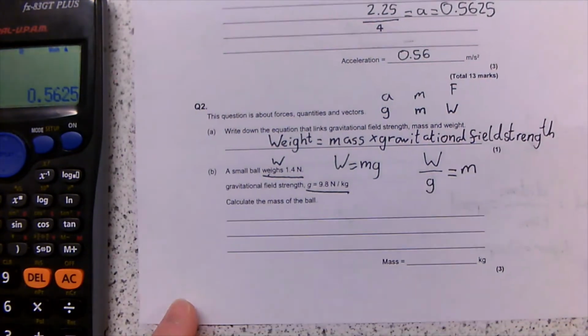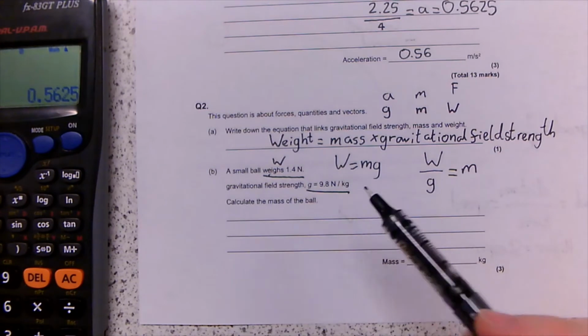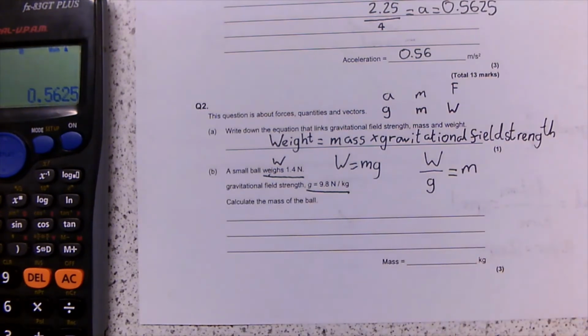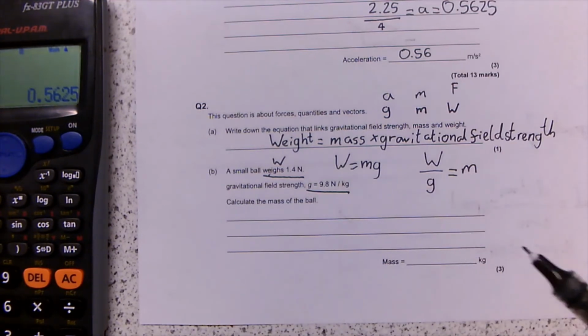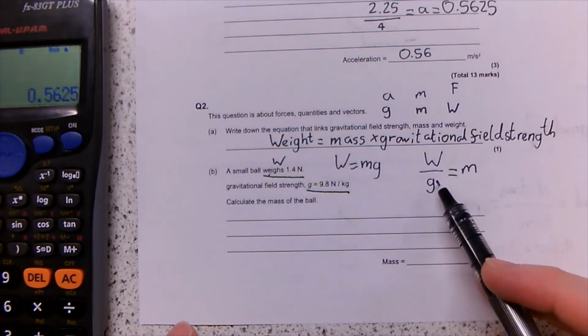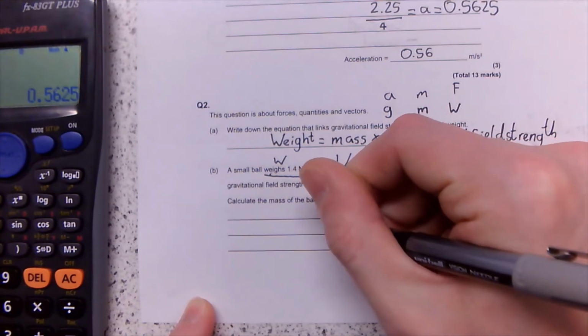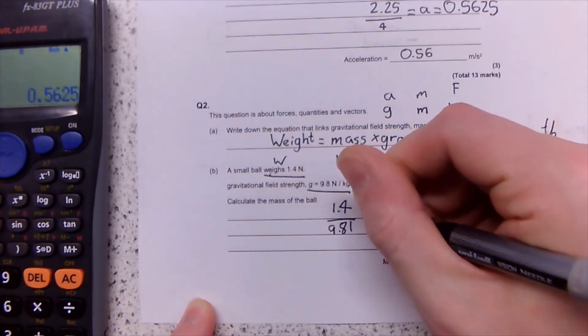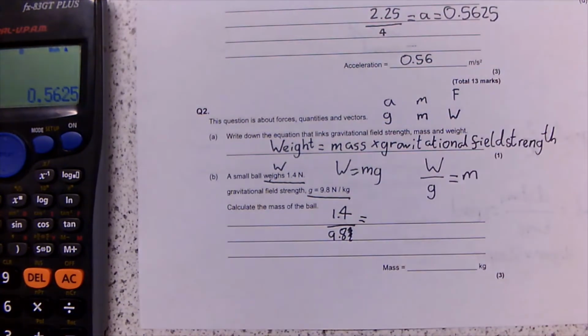Now, you could also use the triangles to solve something like this. Personally, I'm not a fan of equation triangles because it doesn't necessarily teach you a useful skill. If you can get the skill of rearranging this equation, you can use that to rearrange any equation. And you could, if you wanted to, rearrange the equation from question 1G. And it's quite a useful skill to have. Anyway, weight over gravitational field strength. So I'm going to take 1.4 newtons and divide that by 9.81 newtons per kilogram. Sorry, we're given 9.8 here, not 9.81. I'd given an extra degree of precision there.